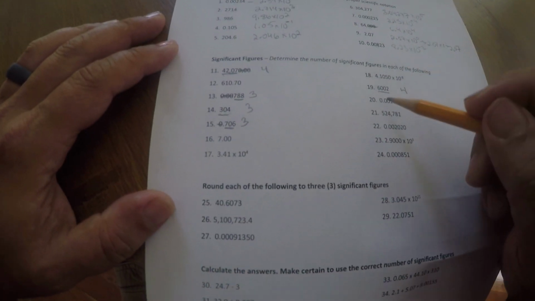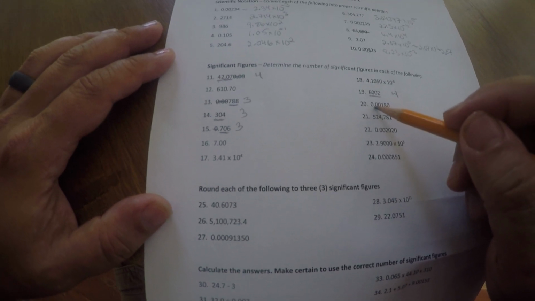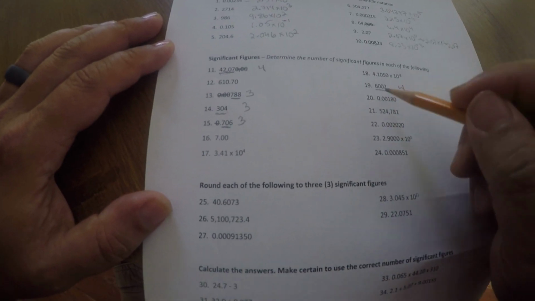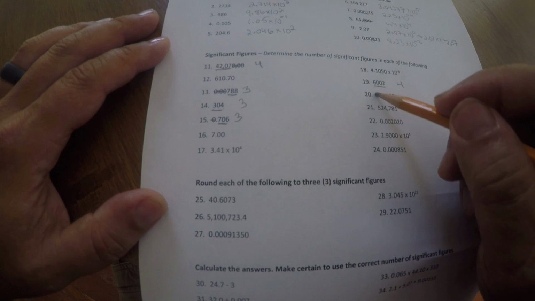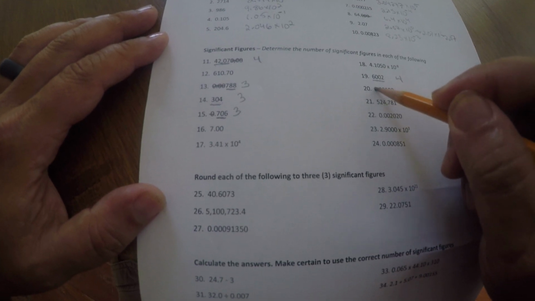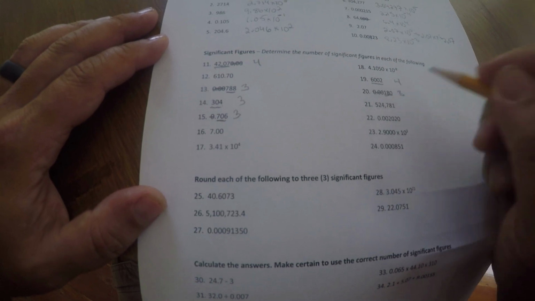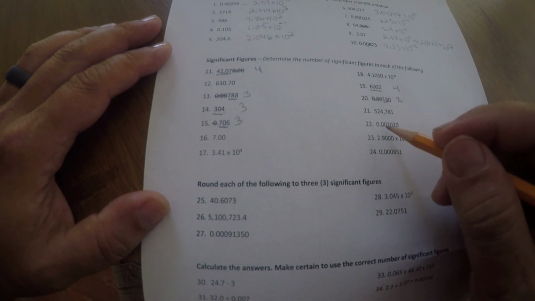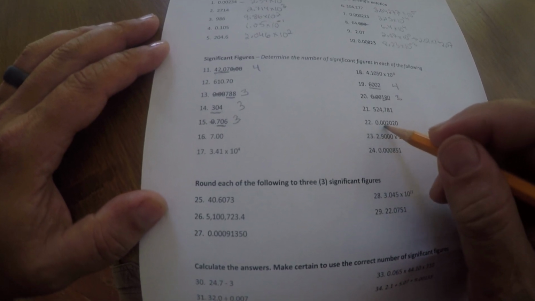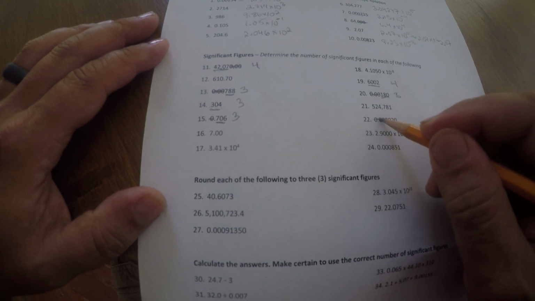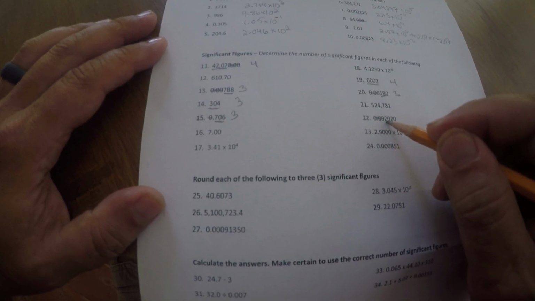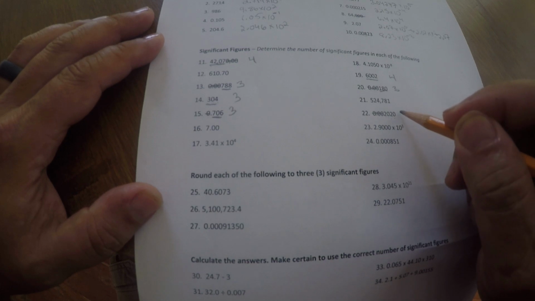okay? We'll come over here, 0.00180, again, the first 3 are locating the decimal, not significant, so we only have 3 significant figures. Next one down here, the first 3 are locating the decimal. We'll get rid of those, cross those out. So we have 1, 2, 3, 4 significant figures.